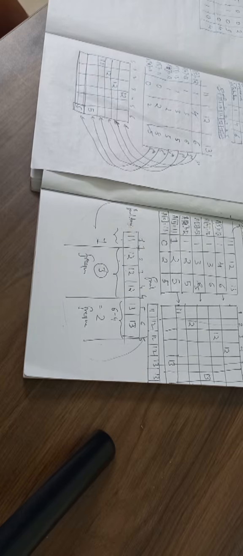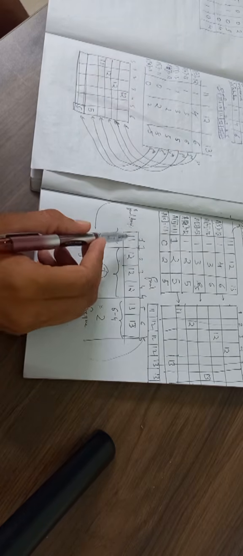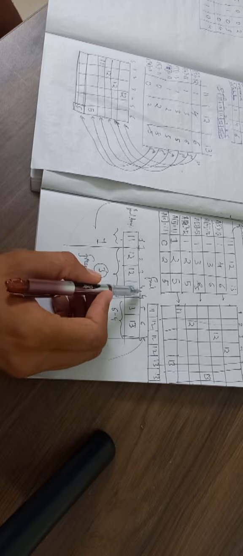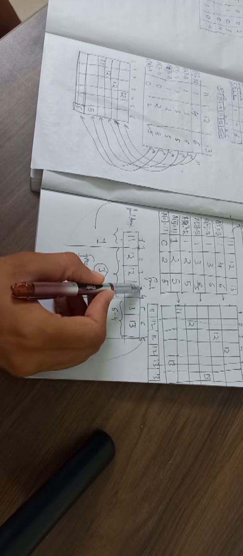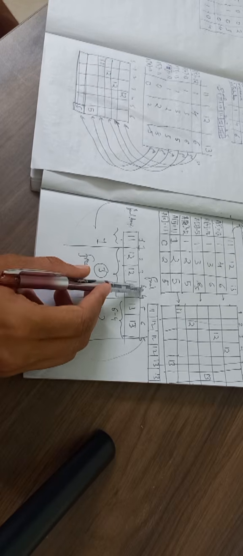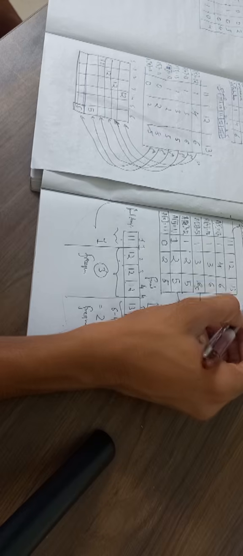So guys, how will we know the frequency of a particular number? For example, over here the 12 is repeated 3 times and the 4th position has the last occurrence of 12.